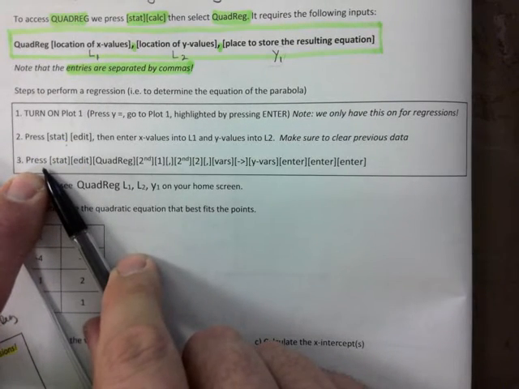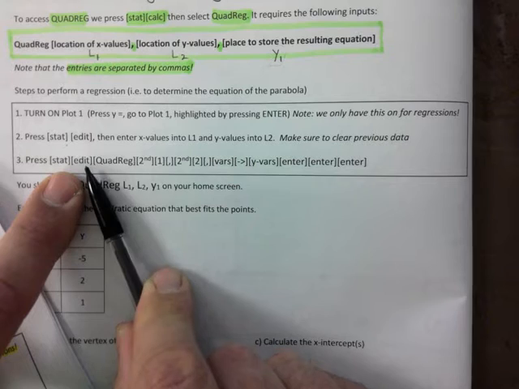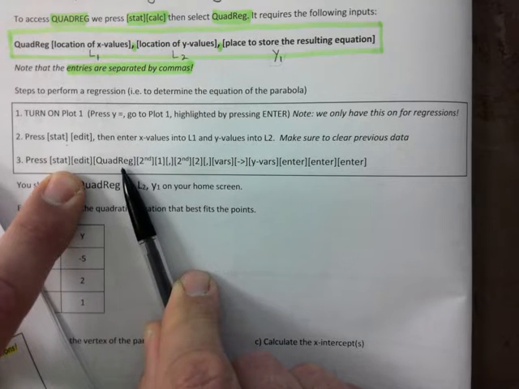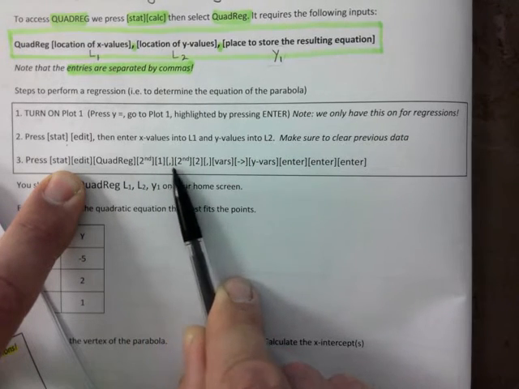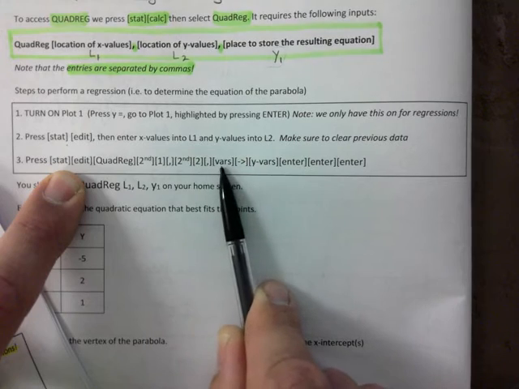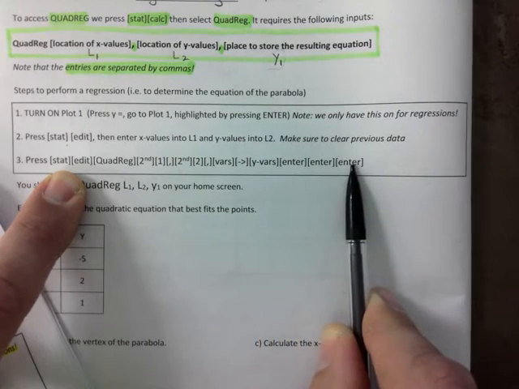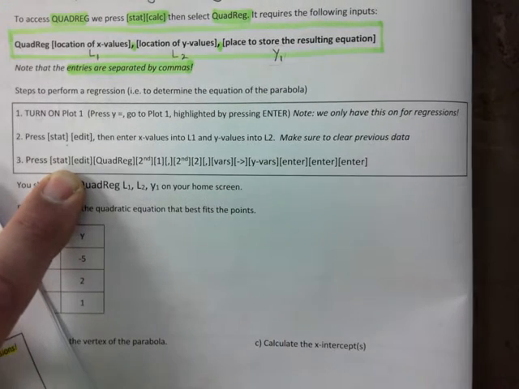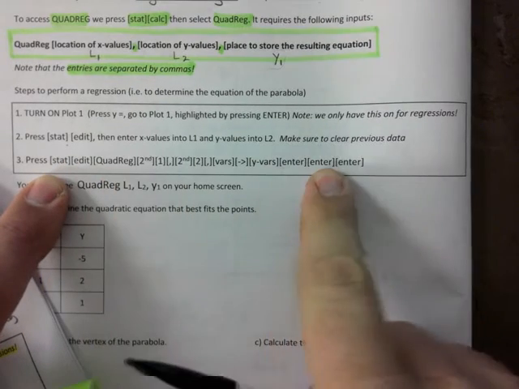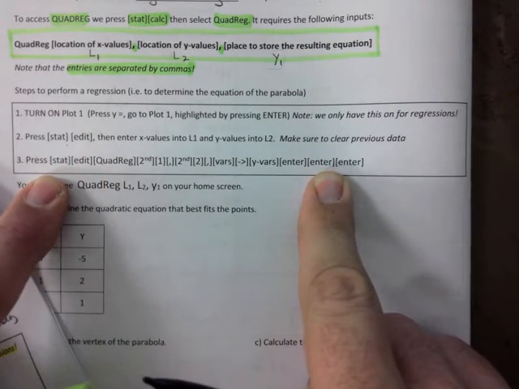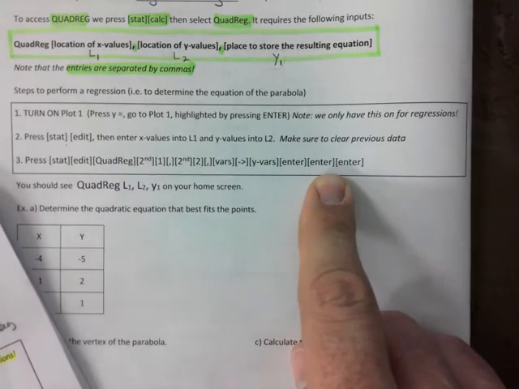And then third step, this is the longest step here. You're going to press stat, edit, quadratic regression, second 1, comma, second 2, comma, vars, y vars, enter, enter, enter. And you're like, whoa, I just lost you, Mr. Rickson. This is just so you can go back a few, let's say 2-3 months down the road. Like, how did you do that again? This is going to make sense to you then. Right now, you're like, this is just too much, right?